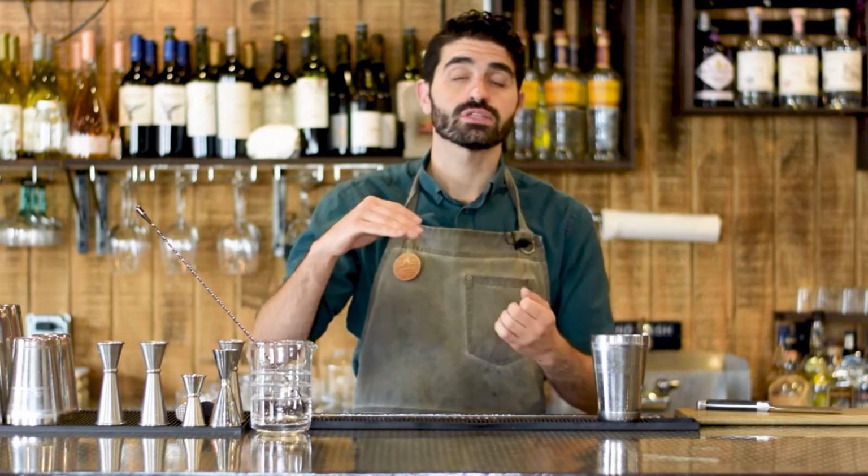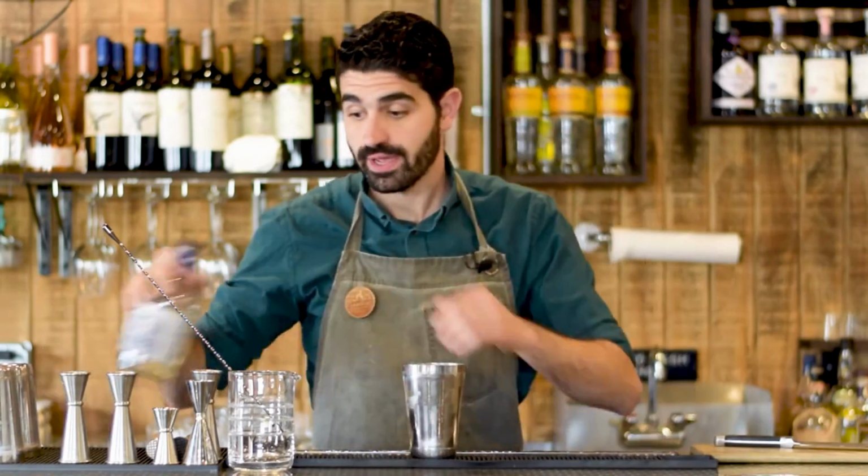Okay, so now that we've gone over the differences between each technique, why they're important and why you would use each one, the next question becomes, how do you know you've done it correctly? When it comes to a shaken cocktail, you'll end up having a good frost on the outside of your tin, as well as when you pour out the cocktail, you'll have a nice foamy layer at the top. And that's how you know you've properly diluted and aerated that cocktail. So let's make a quick daiquiri just so I can show you guys.